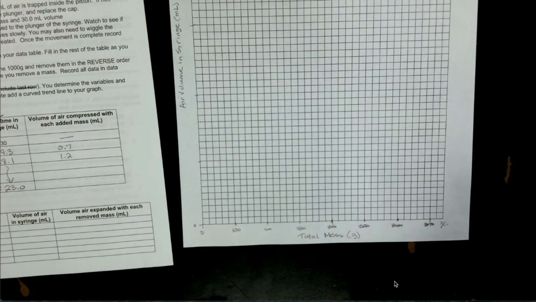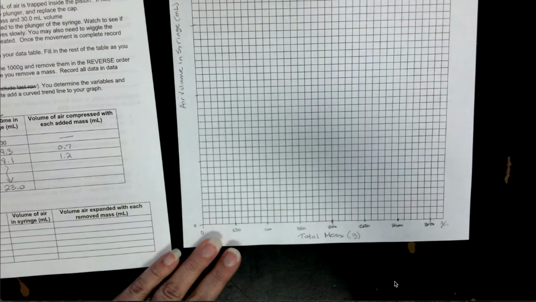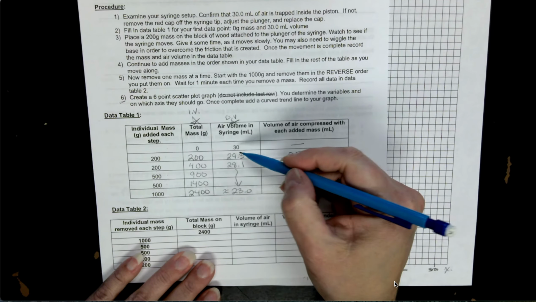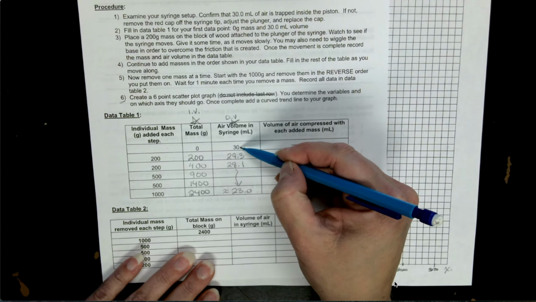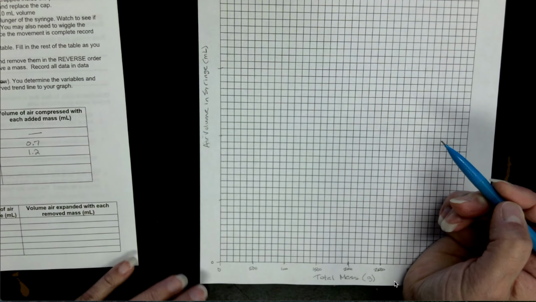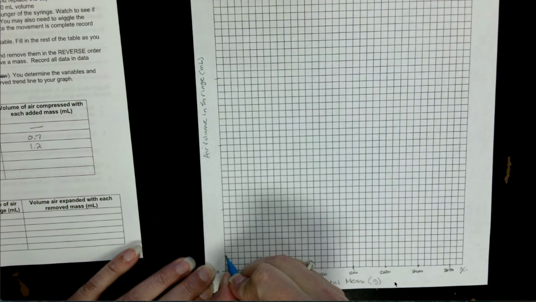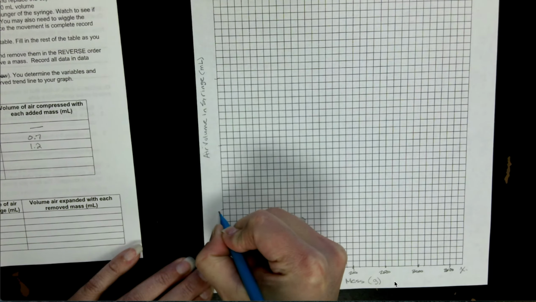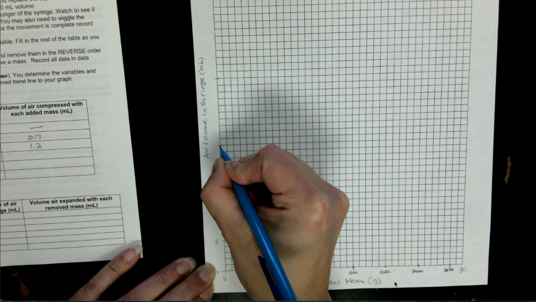Now I know that's more mass than we used, but this is good because we're going to be able to extend the graph to estimate what can happen if we put more mass on. As I was walking around, I noticed that people got down to 23 milliliters, but we have to go up to 30 milliliters. So it makes sense that each line on the graph is worth 1. Again, 1, 2, 3, 4, 5, this is 5 mL. This is 10. This is 15. This is 20.